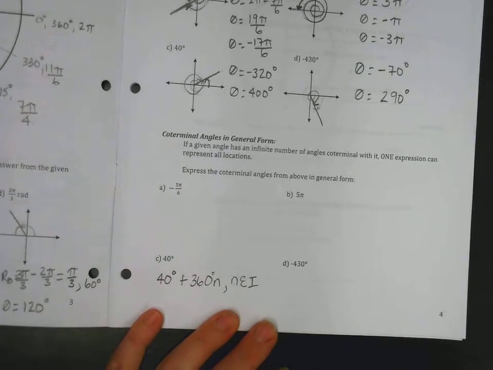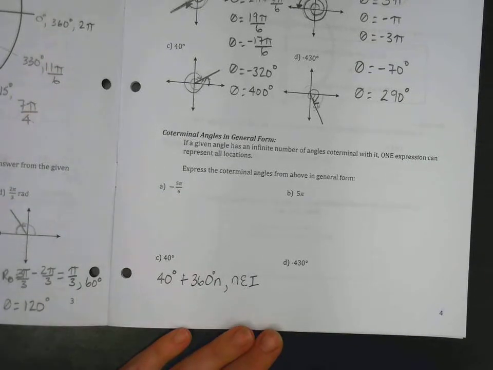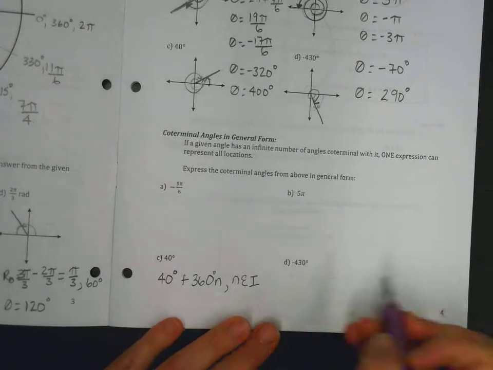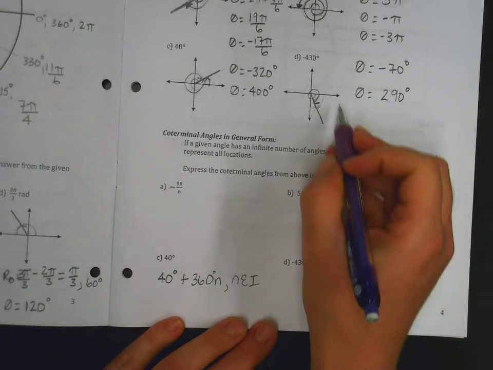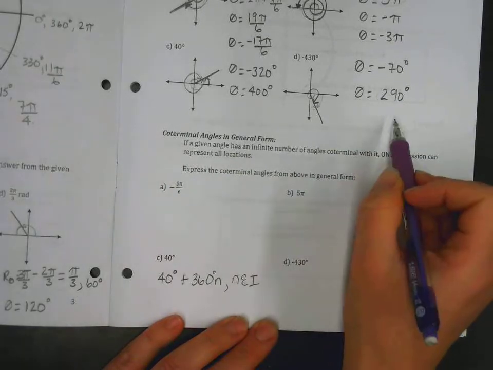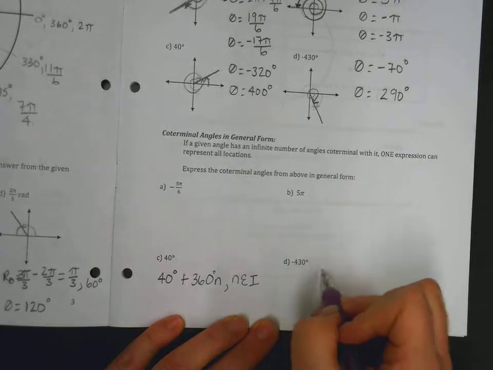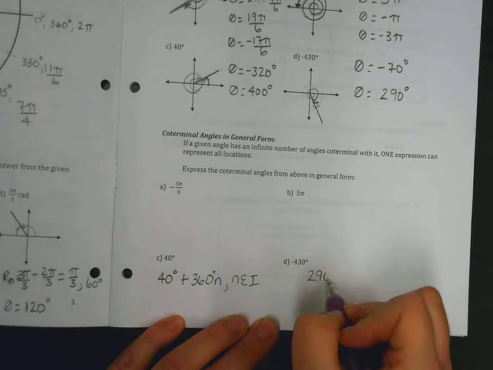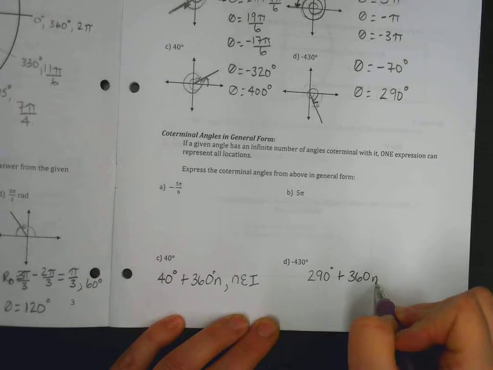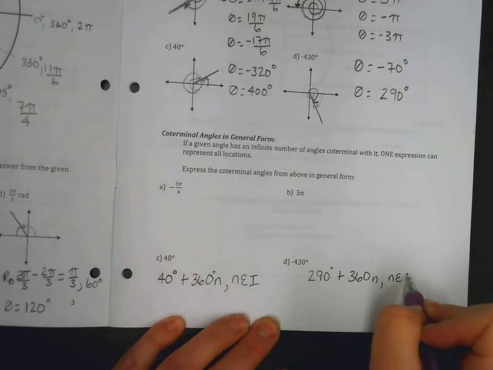Okay, what about negative 430? So what we want to do is use our positive rotation angle, which is always easiest. So back to this negative 40, our positive rotation was 290. And then I'm going to just add a full rotation to this n times, where n belongs to the integers.